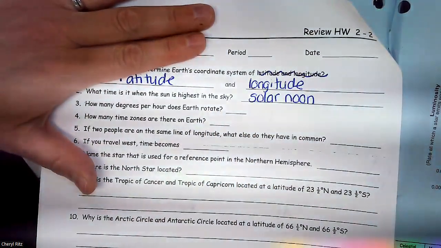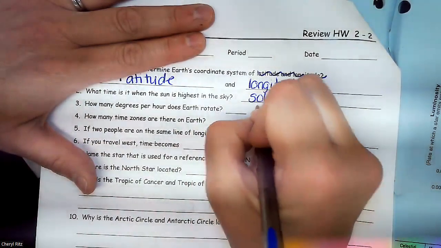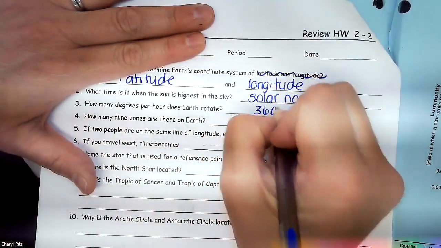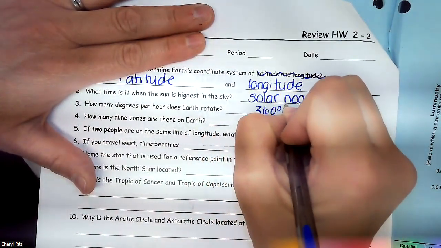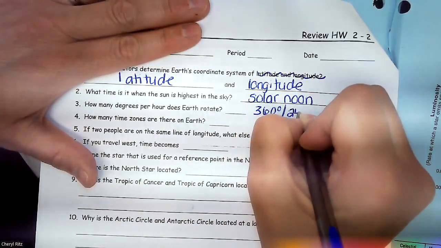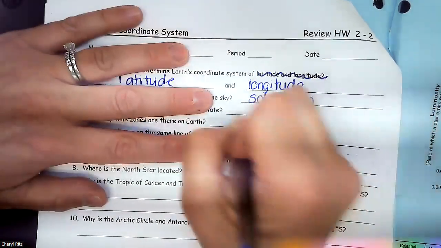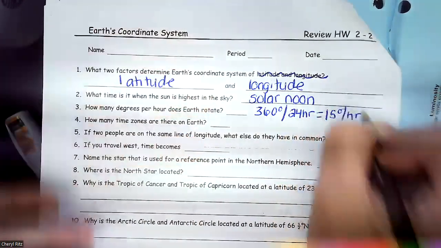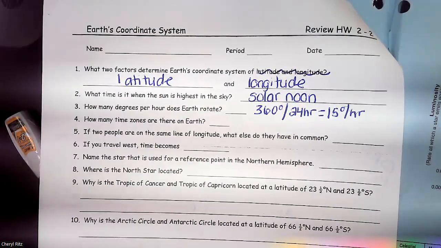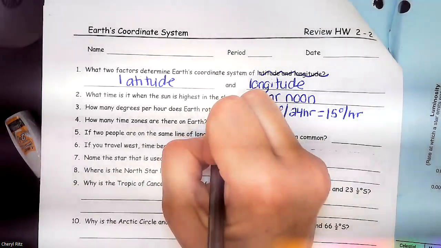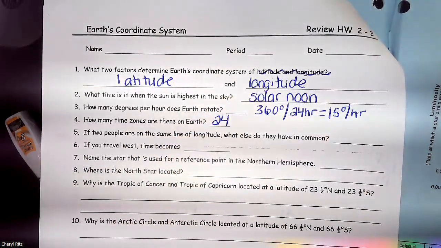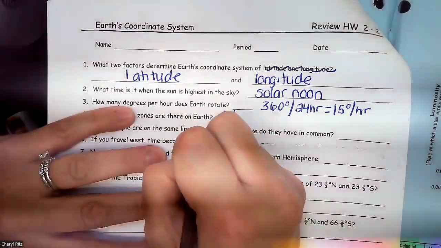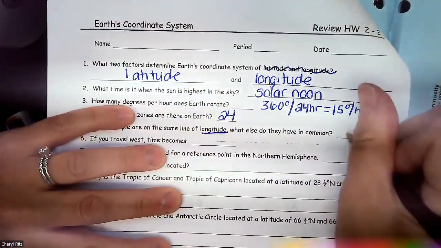How many degrees per hour does the Earth rotate? Remember, a full rotation is 360 degrees. So it takes 24 hours to make that 360. That gives us 15 degrees per hour. How many time zones are there? There are 24. If two people are on the same longitude line, what do they have in common?